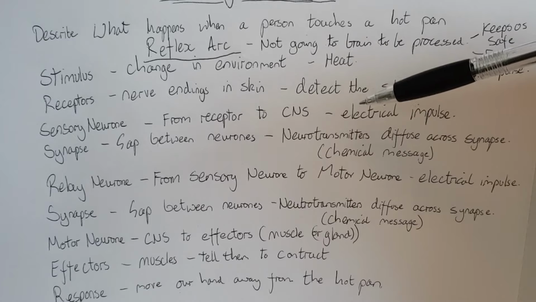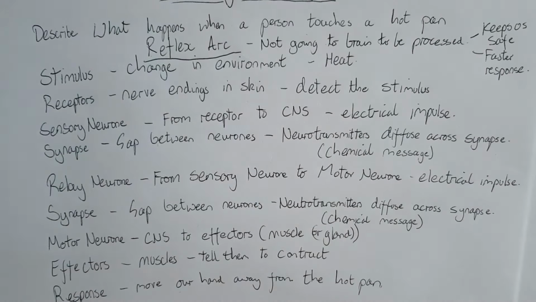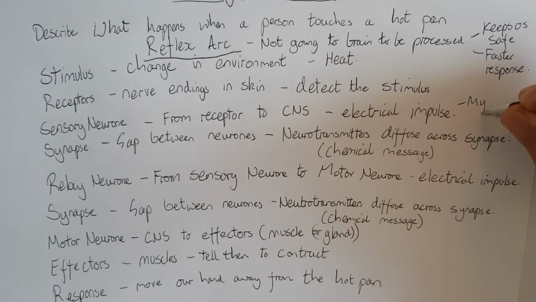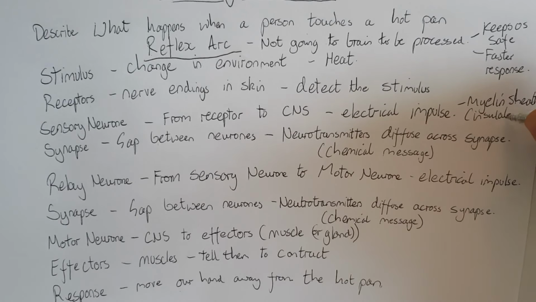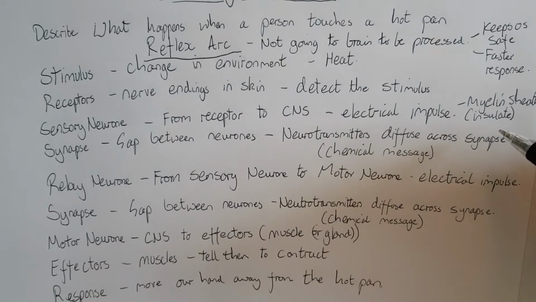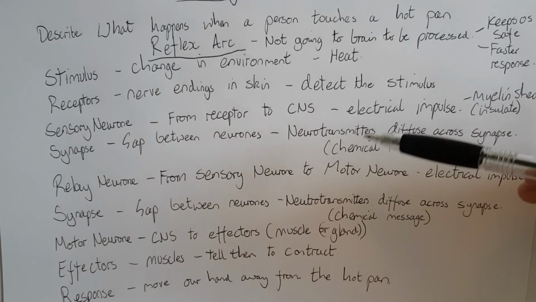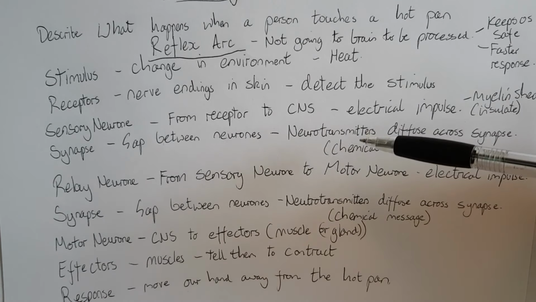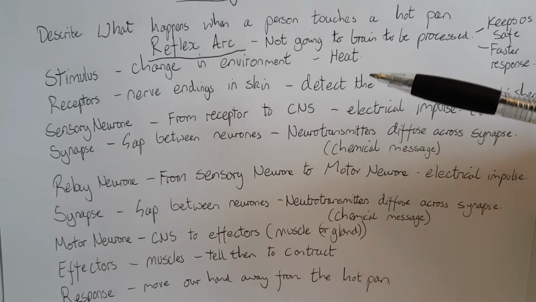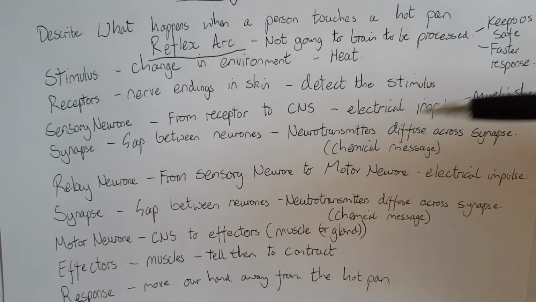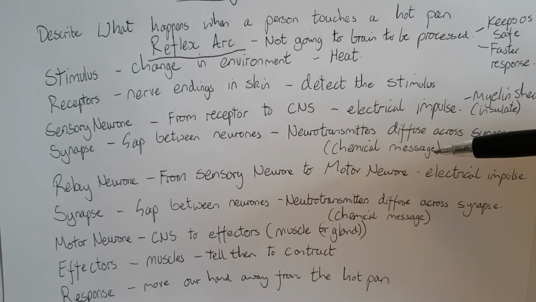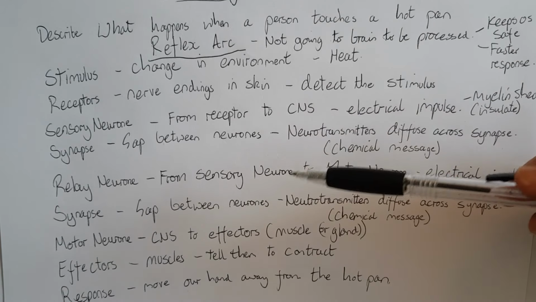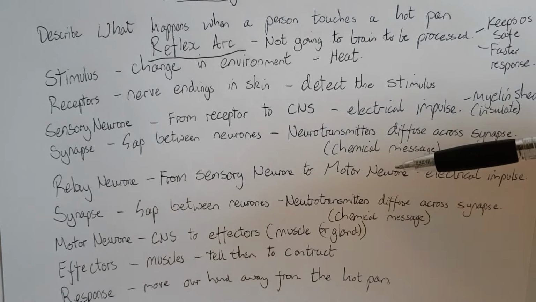You may also want to talk about how the neuron has a myelin sheath to help insulate it, and that will speed up the message. We have the synapses, which are the gaps between neurons, so between our sensory neuron and our relay neuron, and our relay neuron and our motor neuron, and they contain neurotransmitters which diffuse across the synapse, and they are chemical messengers. We then have the relay neuron, which goes from the sensory neuron to the motor neuron.